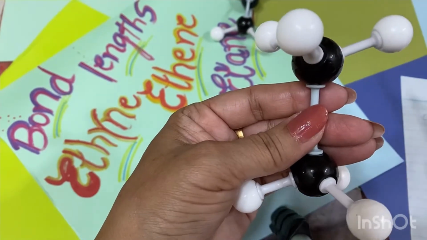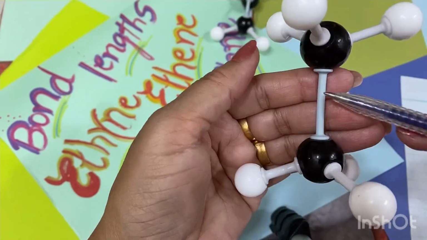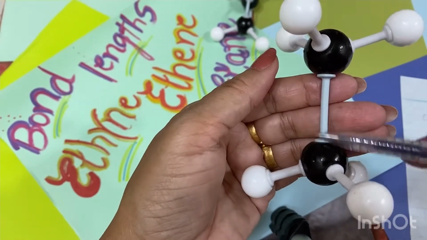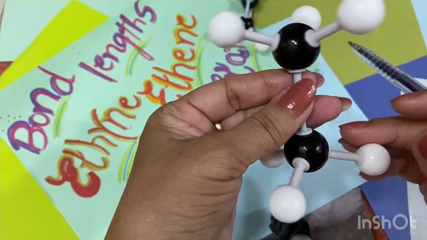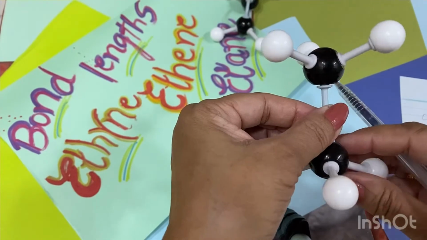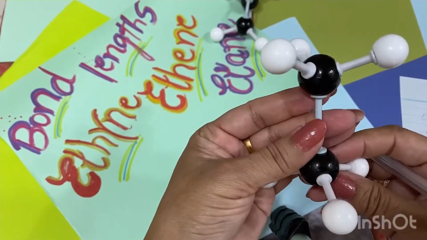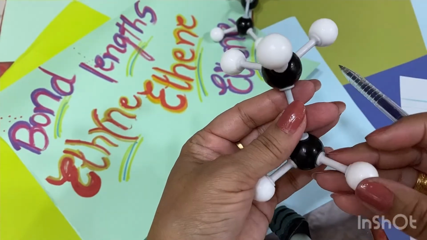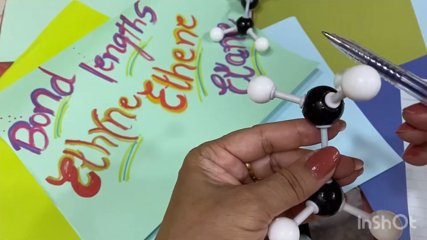And that which is away from the reader is the dashed bond, and these are the single bonds that are in the plane of the page. So this is how we describe a three-dimensional structure of any molecule, right? So this is an ethane molecule, and I have just explained all the angles between them.